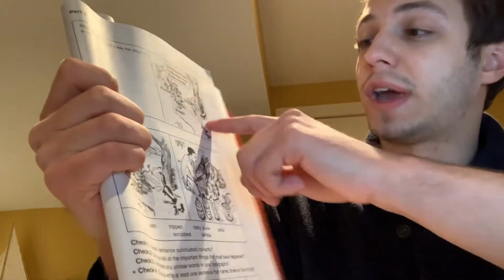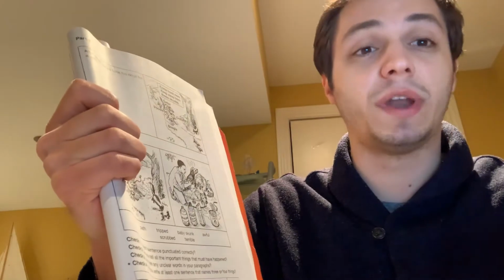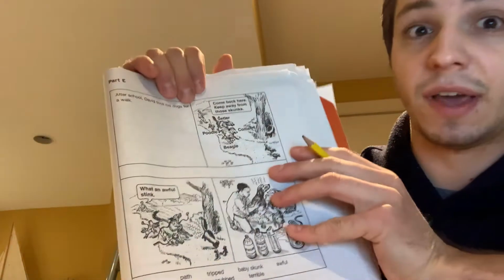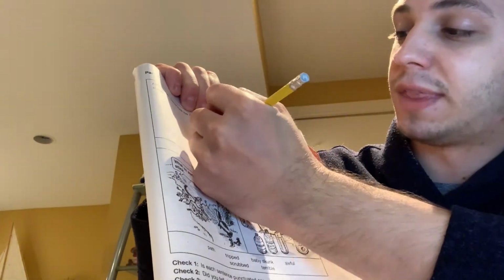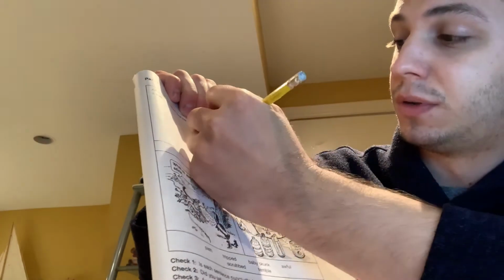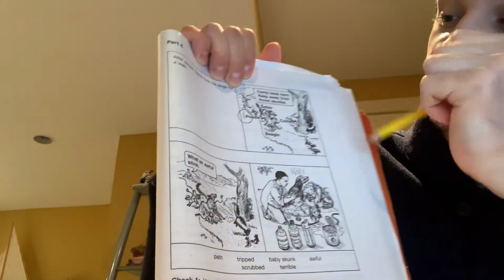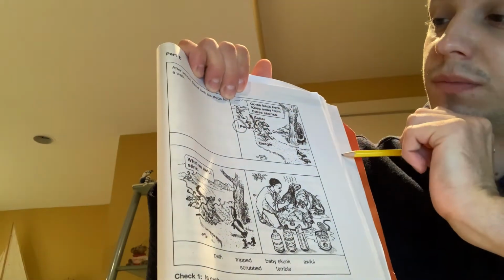So you're going to want to look at the pictures. Perhaps you're going to want to put numbers around each thing that you want to write about. So for example, right here, maybe I want to write that David tripped. So this will be number 1. Right? So this can be my first sentence. So David tripped.